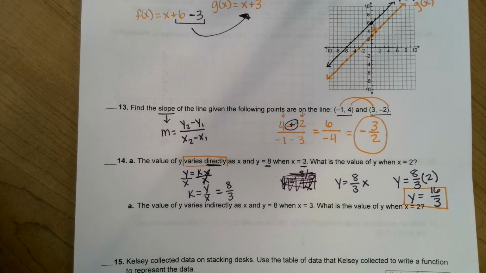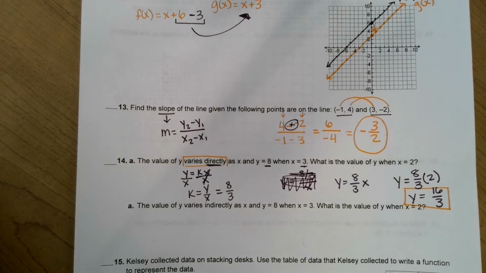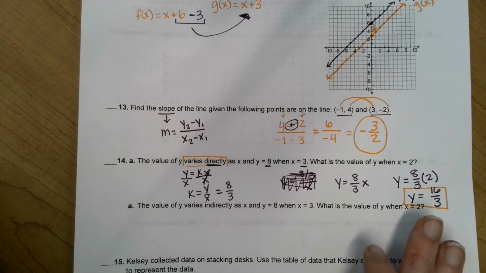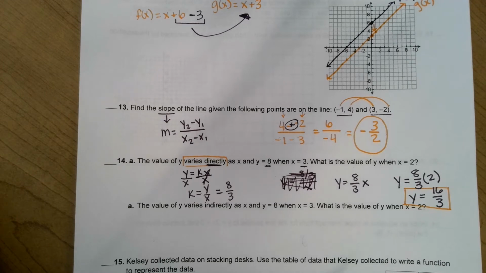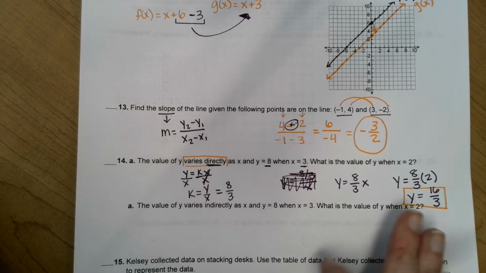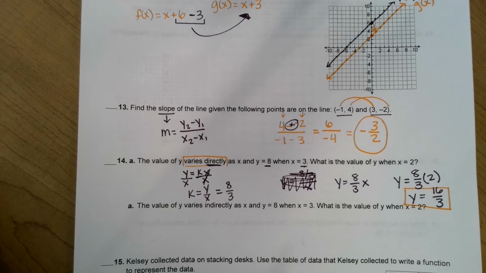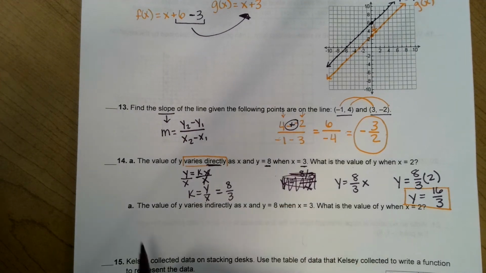And you can leave it as a fraction. You don't have to actually divide and get the decimal. Maybe I'm a little lazy mathematician, but honestly, when you have to plug numbers in, I would rather plug in a fraction than a repeating decimal any day of the week. Just, I don't know, but I'm a math nerd. All right.